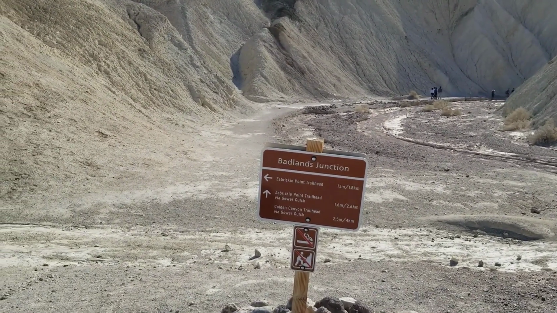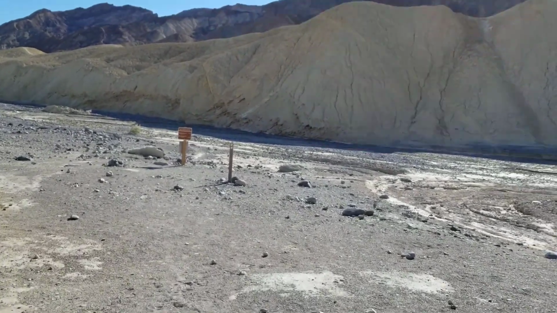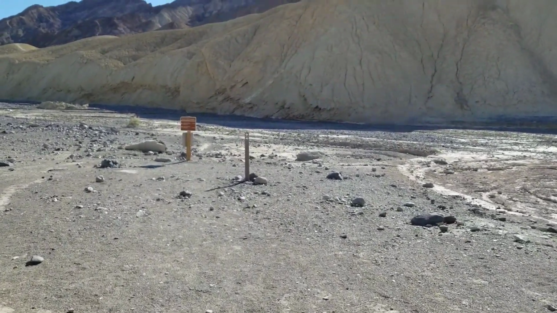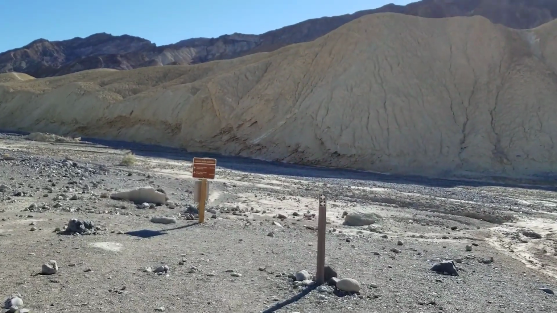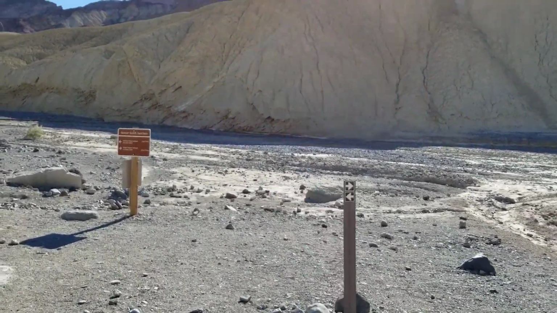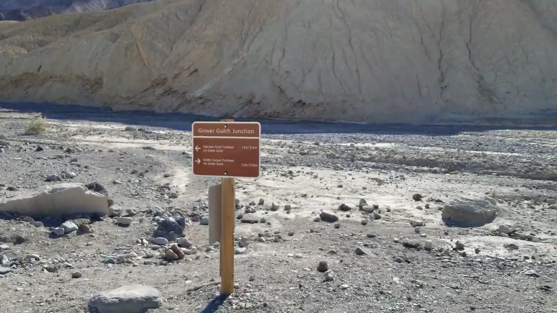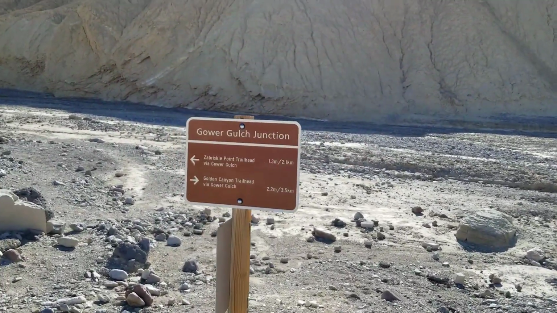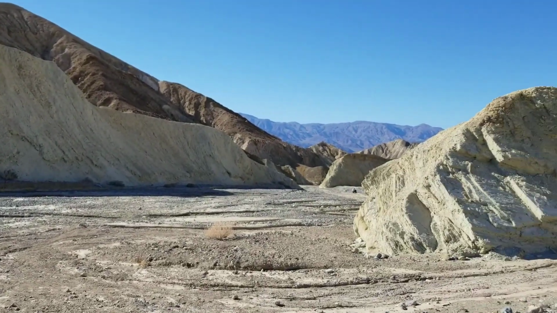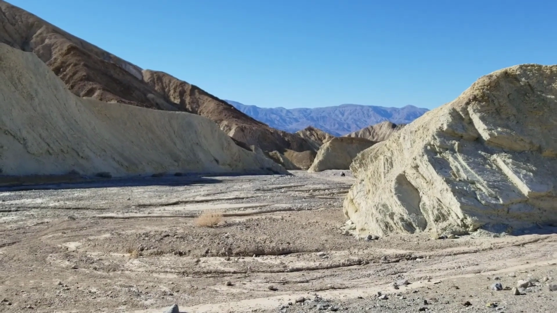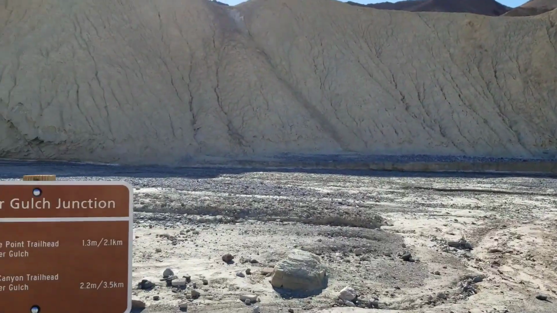Okay, here we go. Okay, Gower Gulch opens up into that main wash we were at not too long ago. So it looks like, yes, we are heading right to go down to Golden Canyon Trailhead via Gower Gulch. A wider Gower Gulch, that is.